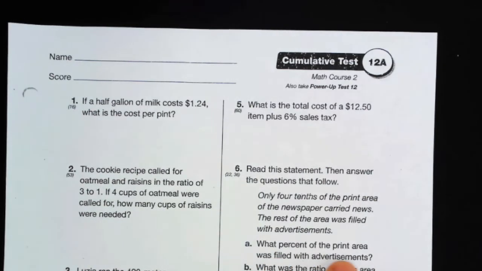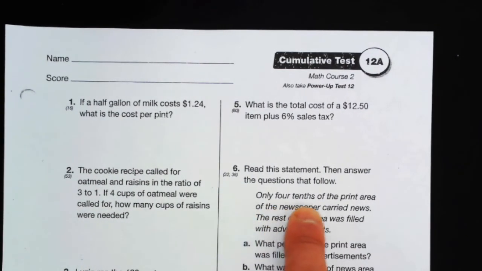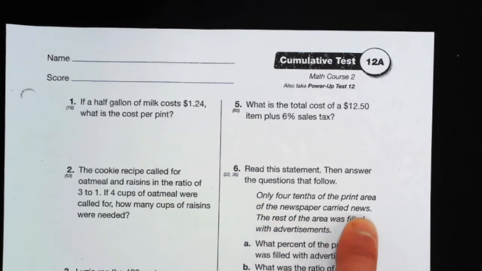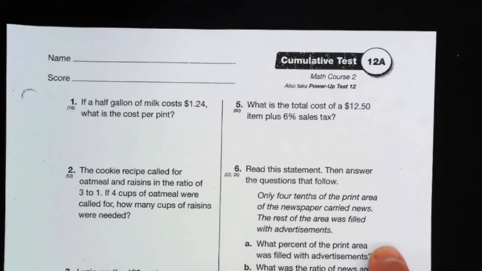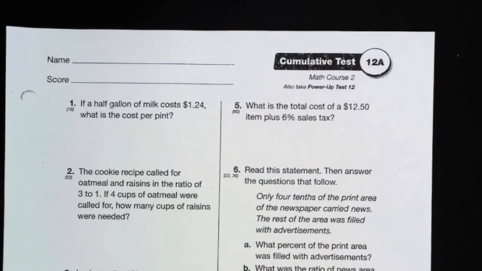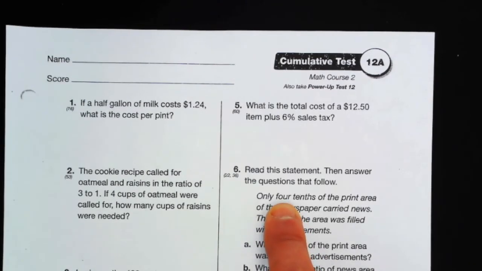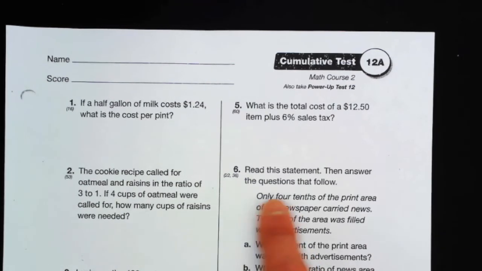A says, what percent of the print area was filled with advertisements? Only 4/10 of the print area actually carried news. So you got to do the opposite of 4/10 and then switch it to a percent. B, what is the ratio of news to advertisement? Now guys, that's your numerators. They gave you the first numerator, 4. You figured out the second numerator when you switched it to the opposite of 4/10.